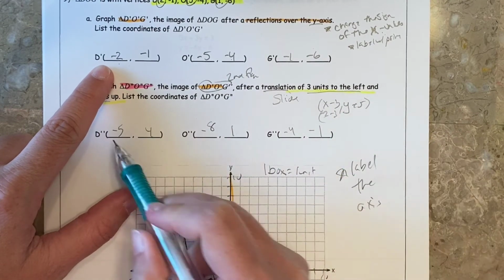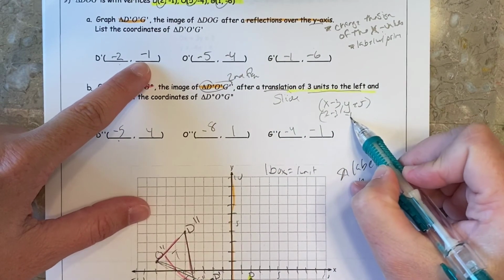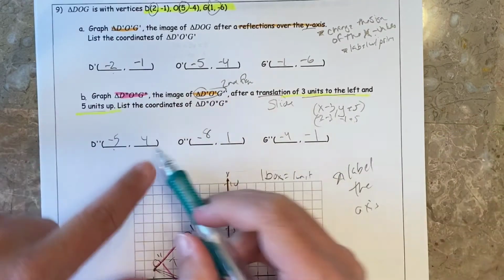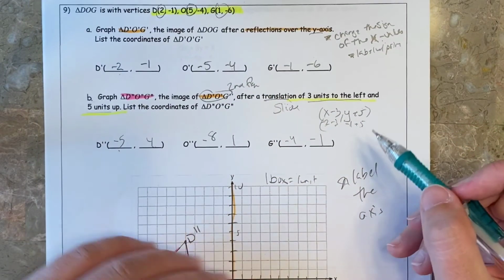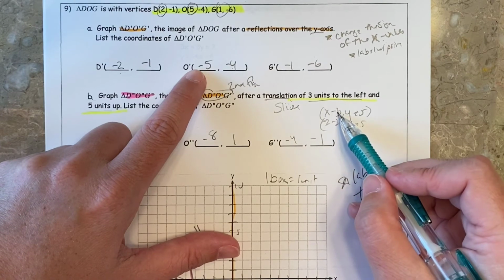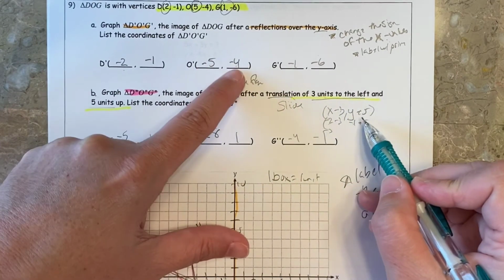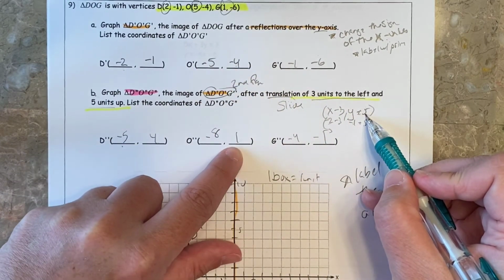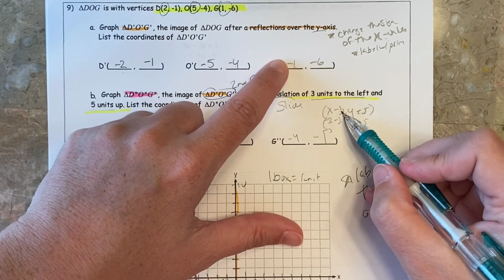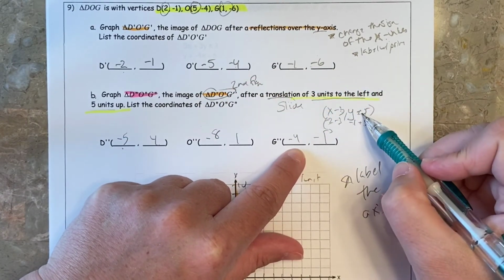Negative 2 minus 3 is negative 5. And then you do negative 1 plus 5. Okay, negative 1 plus 5 is 4. And then you just keep going and doing each one. So negative 5 minus 3 would be negative 8. Negative 4 plus 5 is 1. And then here would be negative 1 minus 3, which is negative 4. And negative 6 plus 5 is negative 1.